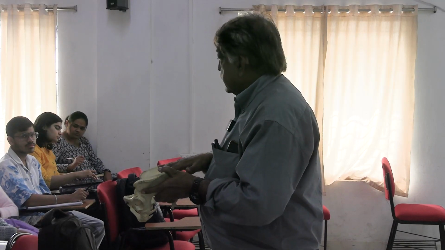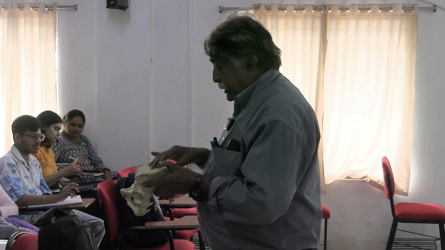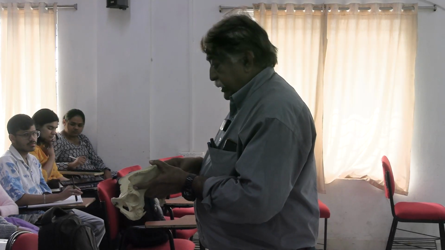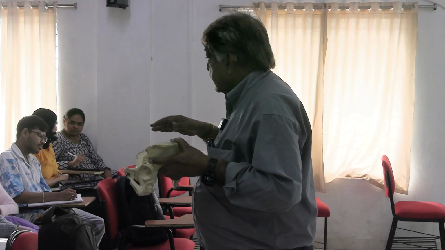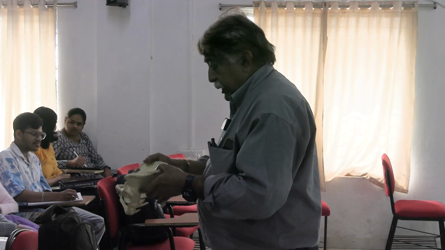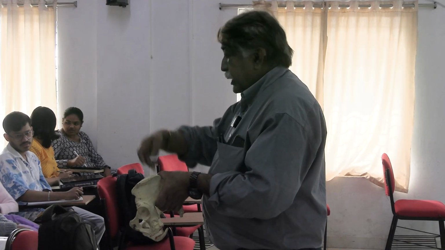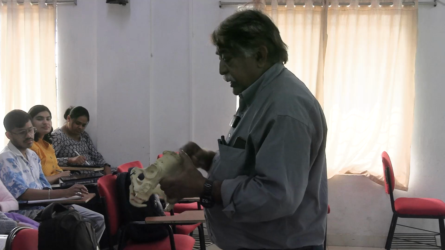There is the fifth vertebra interposed, and this is the sacrum having two wings. And over here, the extension of the spinal cord goes. Basic concept.